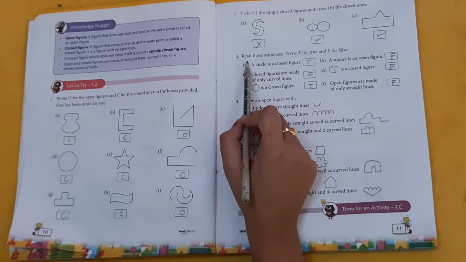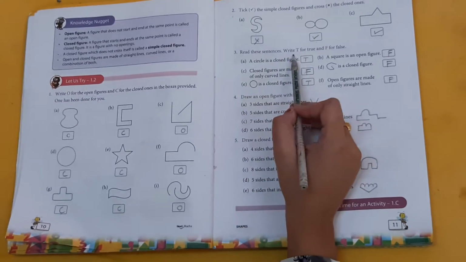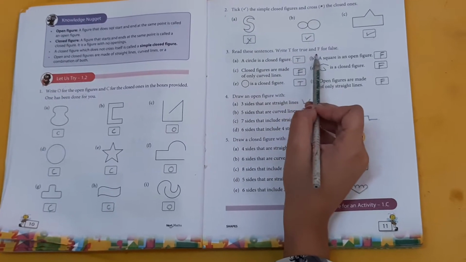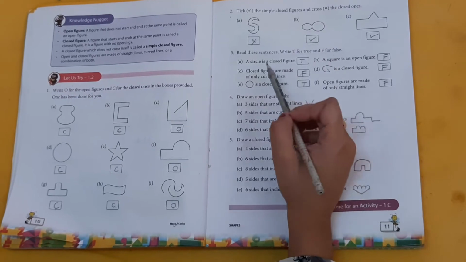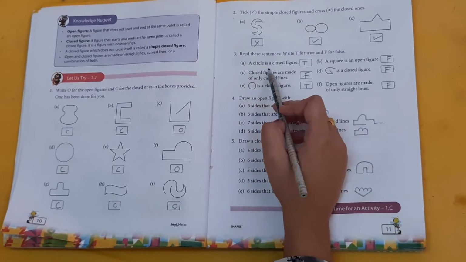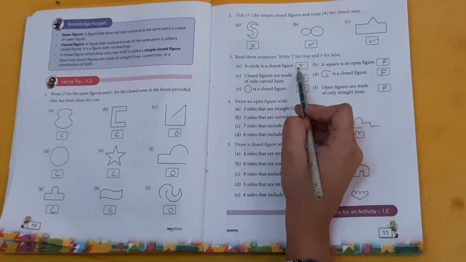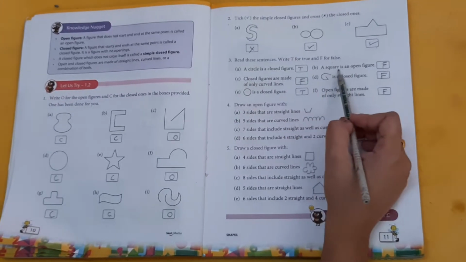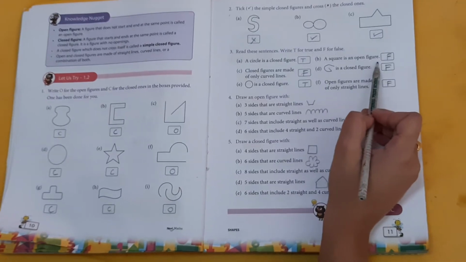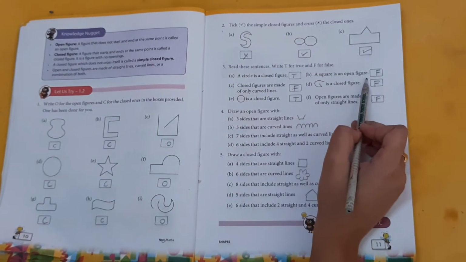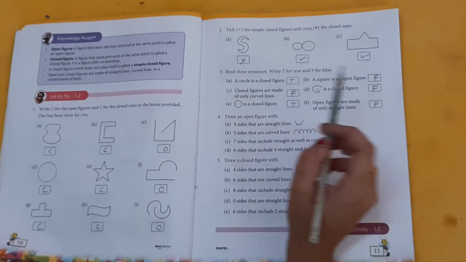Third question, read the sentence, write T for true and F for false. A circle is a closed figure. Yes, it is true. So T. A square is an open figure. No, a square is also a closed figure. So false.